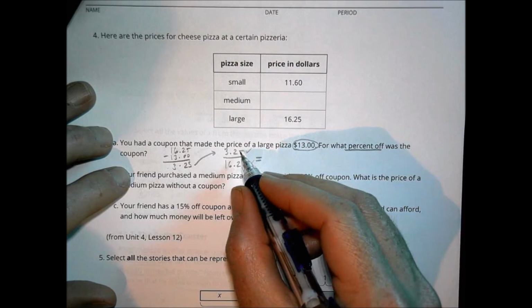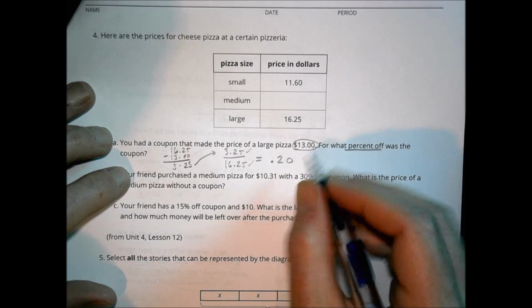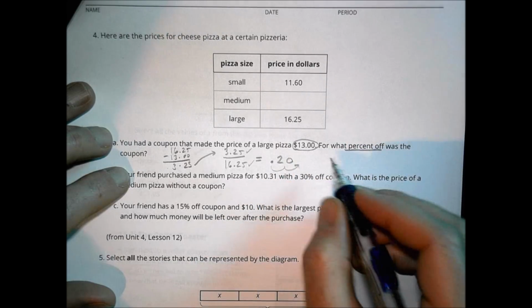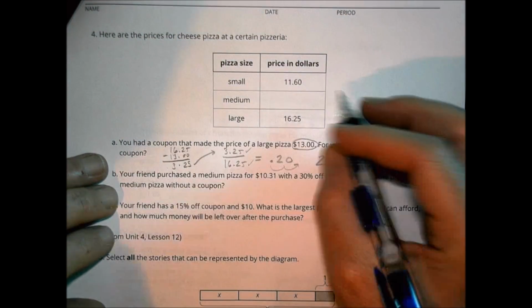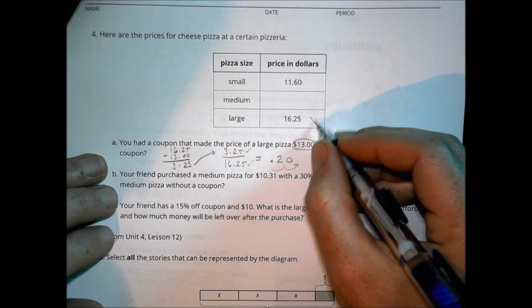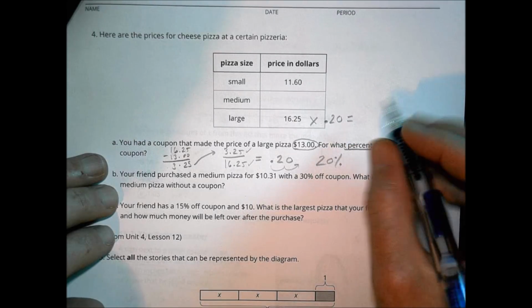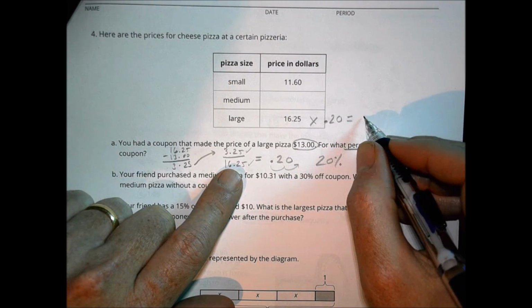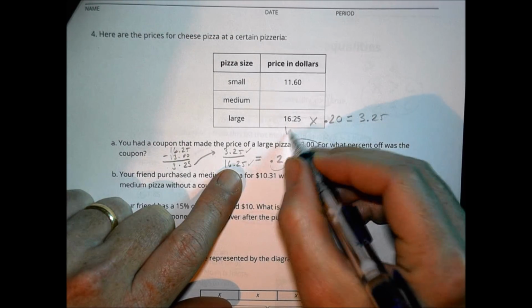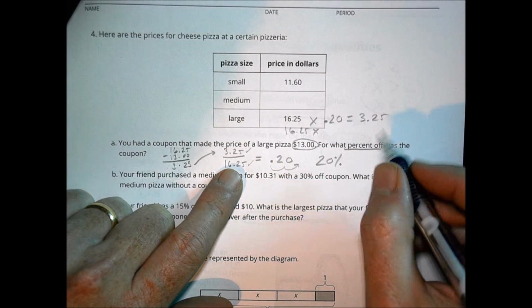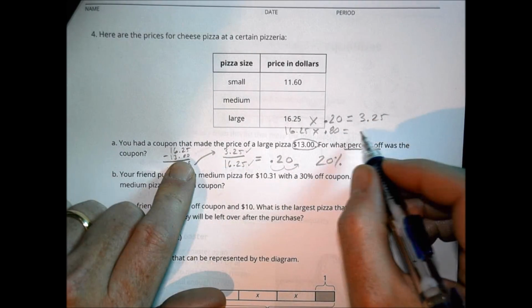So 3.25 divided by 16.25 is equal to 0.20. As a percentage, moving over 2 decimal spots, that's going to be 20% off. So that means if I was to take 16.25 and multiply it by 0.20, I'm going to end up with 3.25. That's 20%. If I took 16.25 and multiplied it by, let's go the other way, the 80%, because that's what I'd actually pay, I should end up with $13 there.